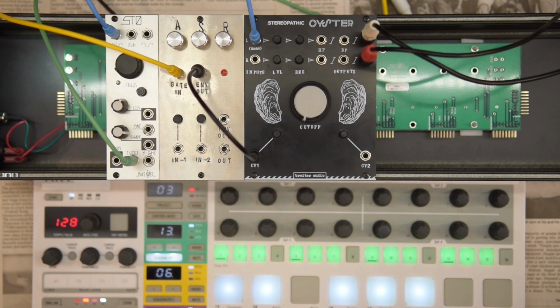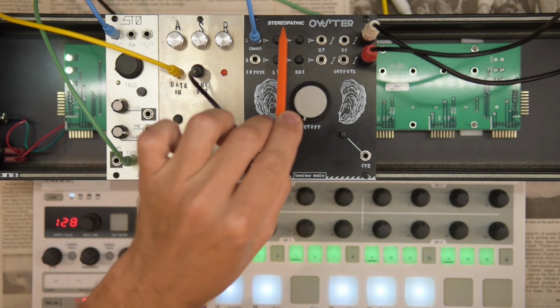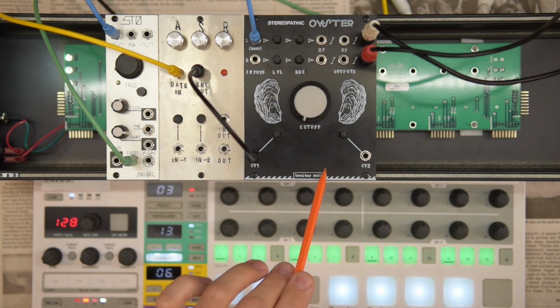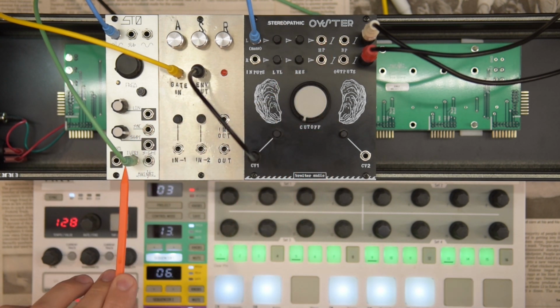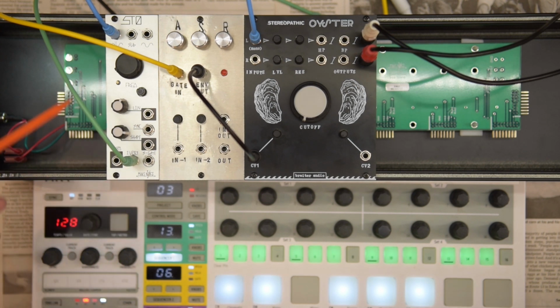Greetings. In this demonstration, I would like to show the Stereopathic Oyster being used as a filter for a bass voice. In this example, I'm using the Make Noise STO and generating acid bass-like sounds.